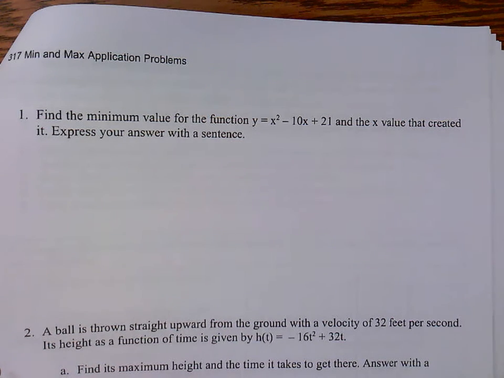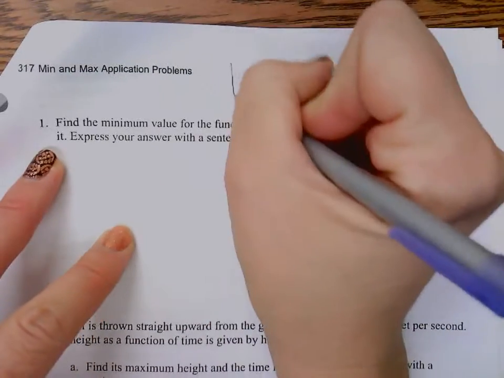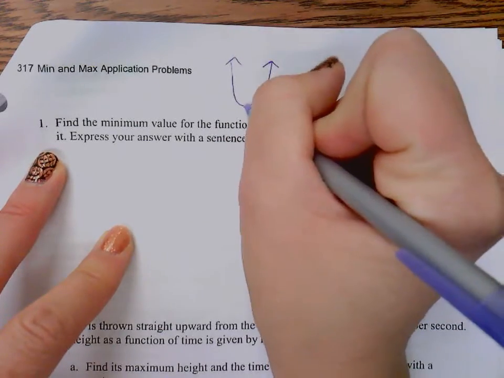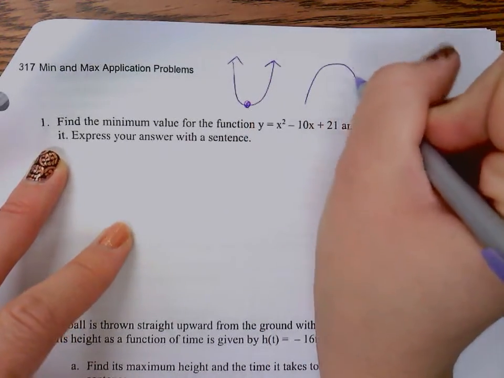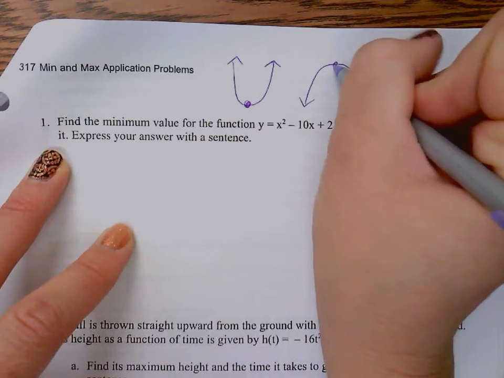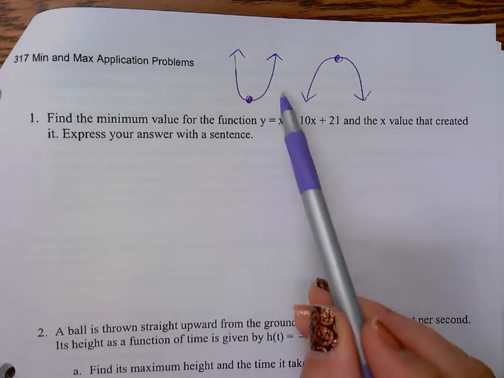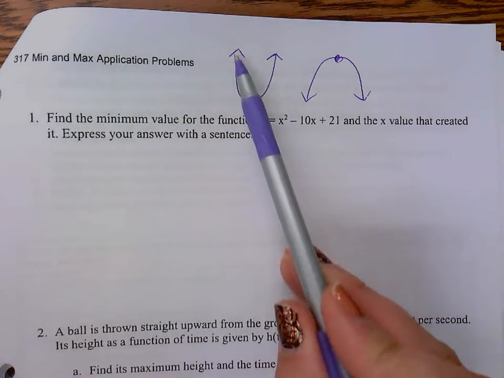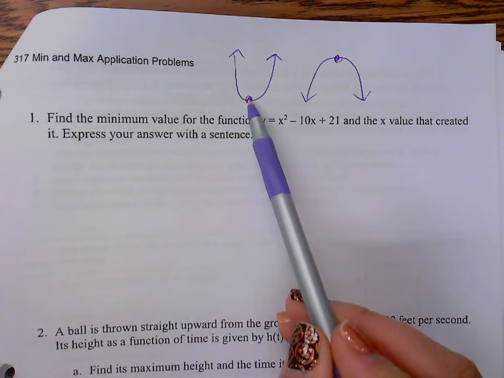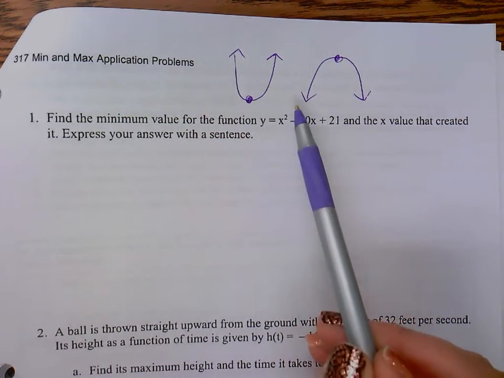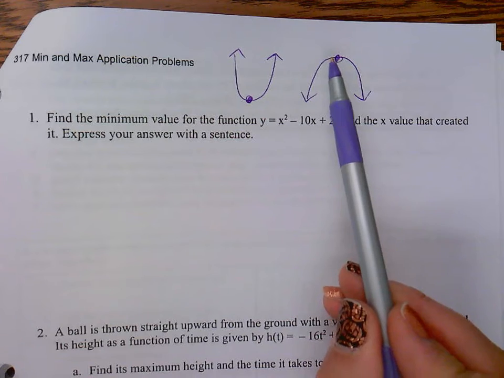We're going to look at some minimum and maximum application problems. And the first thing I want you to think about is when will a parabola have a minimum and when will a parabola have a maximum? It has to do with the concavity of the parabola. So if we are concave up, we'll have a minimum value at our vertex, and if we're concave down, we'll have a maximum value at our vertex.